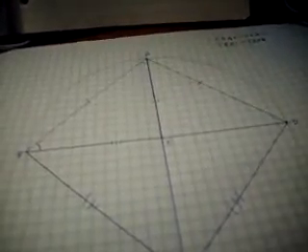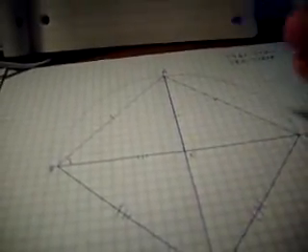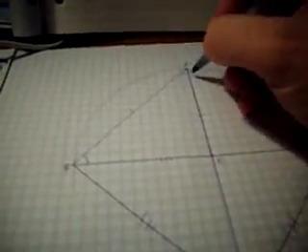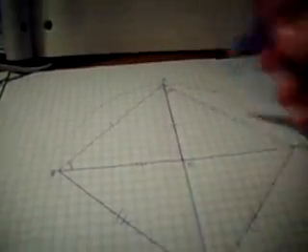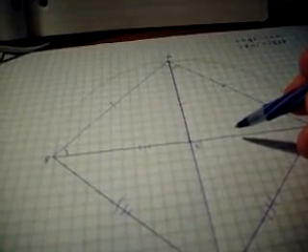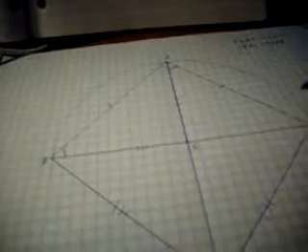Same deal. EAD, well, here's E, here's A, and here's D. There's the angle we're talking about right here. Alright, and EDA, well, here's E, and here's D, and here's A. There's that angle right there.